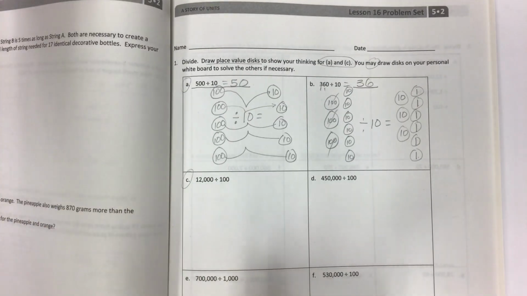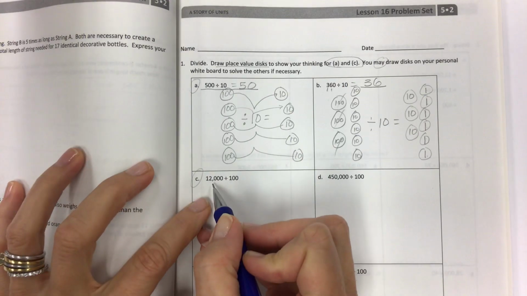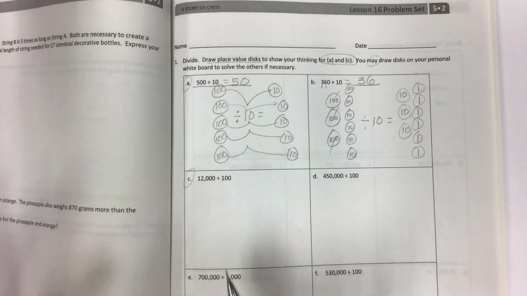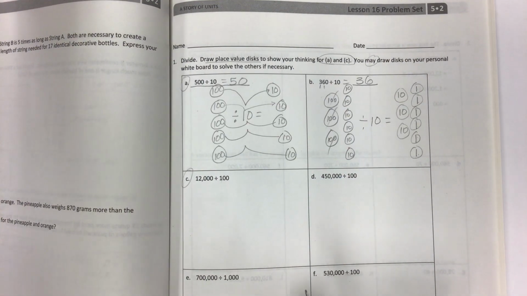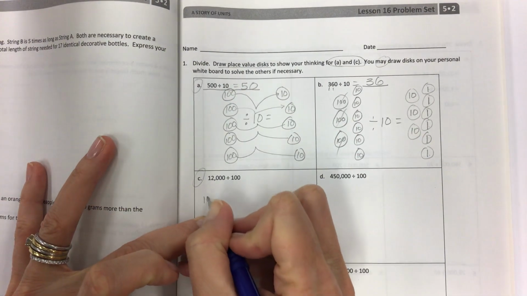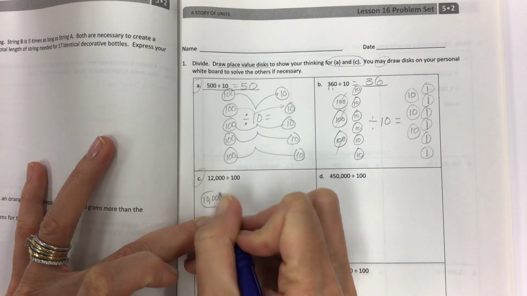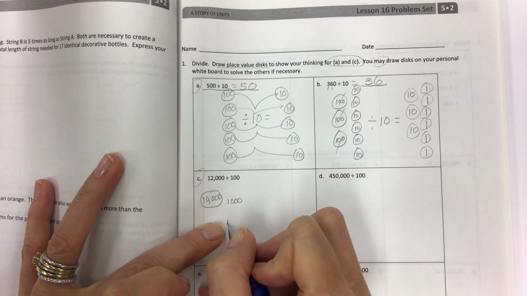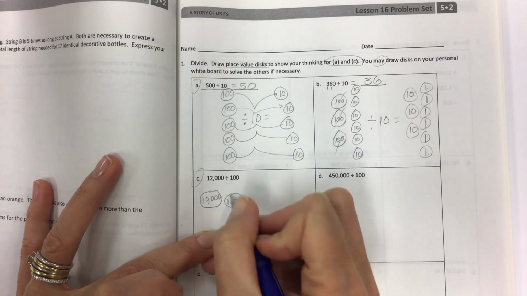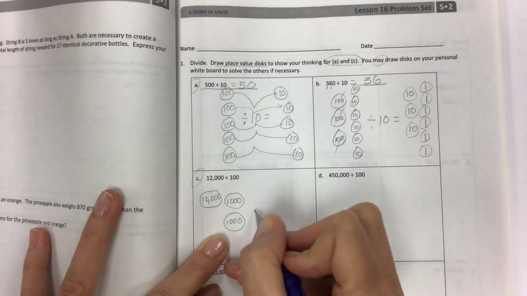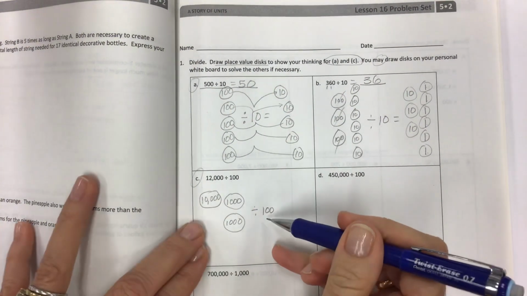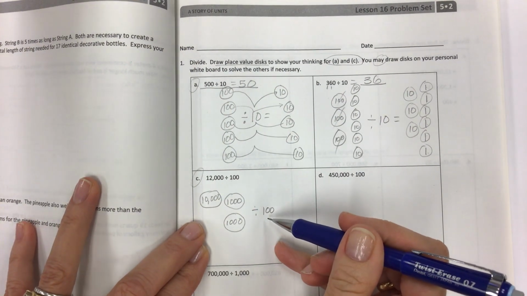Another thing with C is that when you have all these out here, you don't have to do 12 of the thousands, although I have done that before. You could do a 10,000 and then 2 1,000s. And I always write my number first when it gets bigger, otherwise I can't squeeze it into the little circle. And then I have to divide by 100, okay?